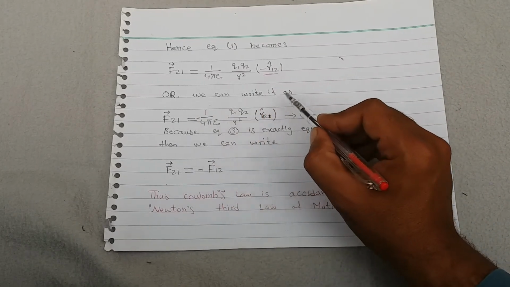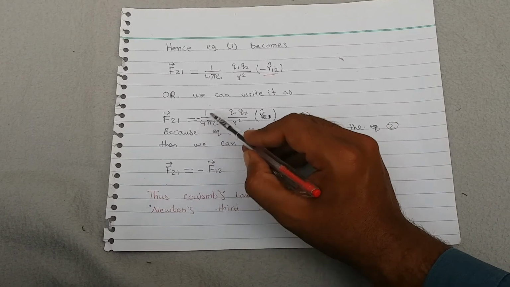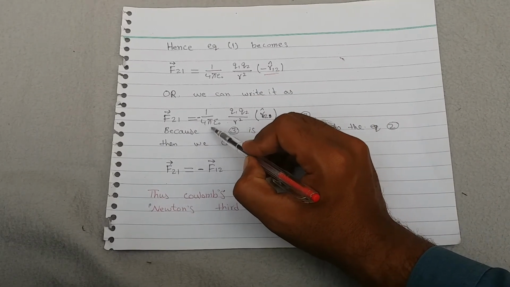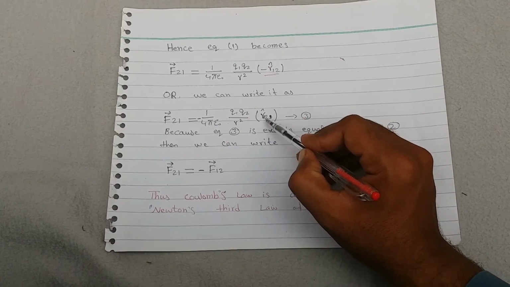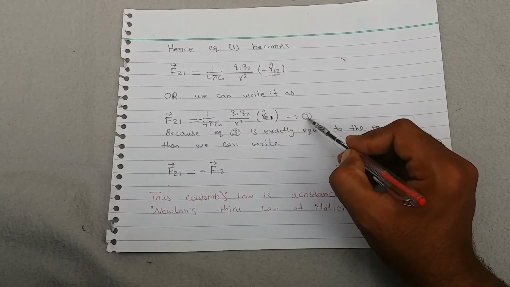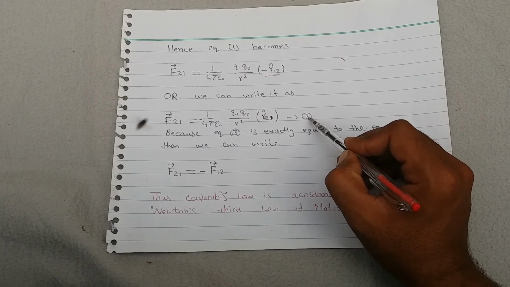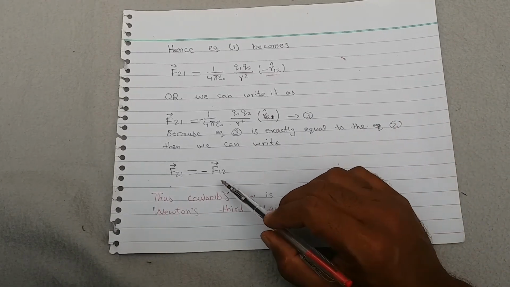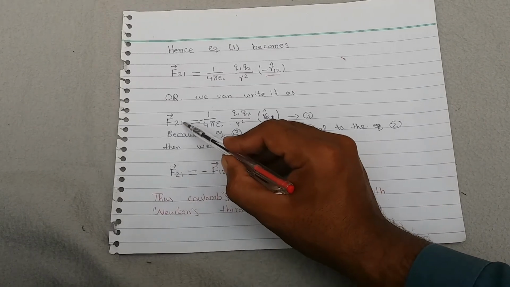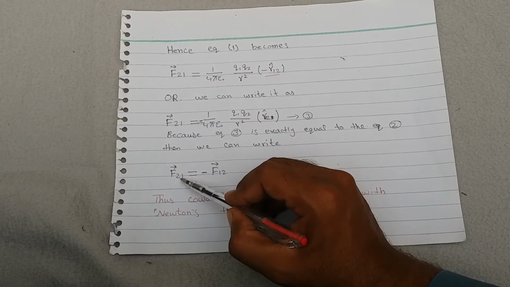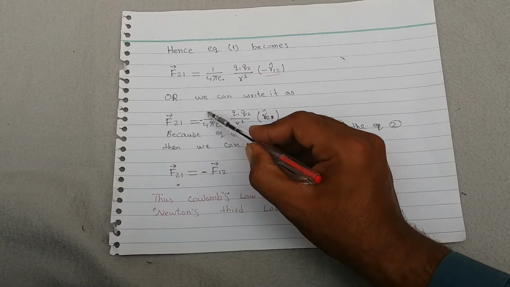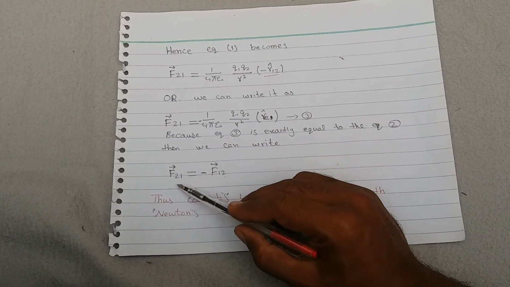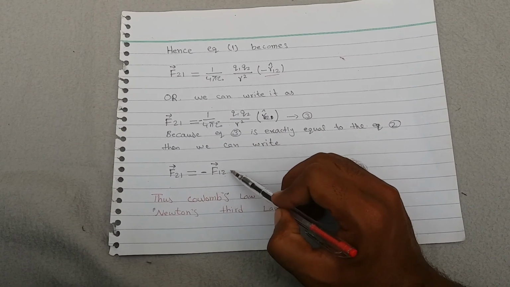So we can write F21 is equal to, I just take this minus sign out, minus 1 over 4 pi epsilon naught Q1 Q2 over r square into r12 unit vector. I name this equation number 3. From equation number 2 and equation number 3, we can write that the vector form of force F21 is equal to minus F12.